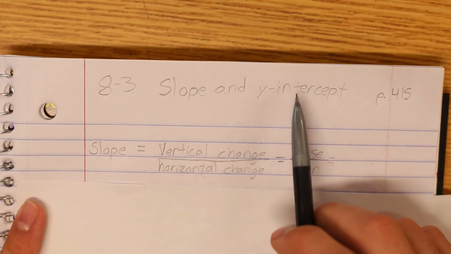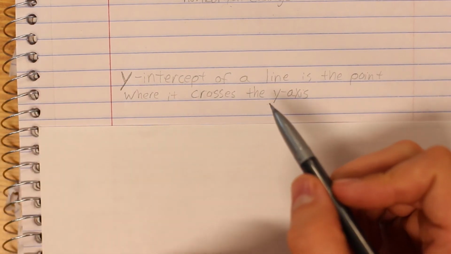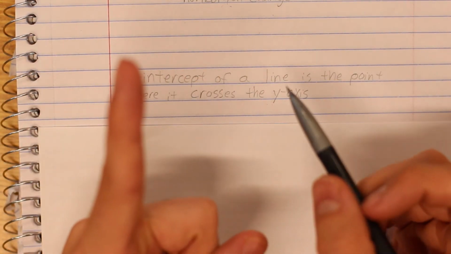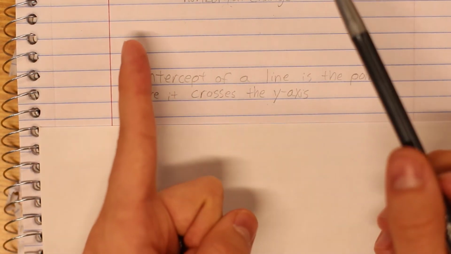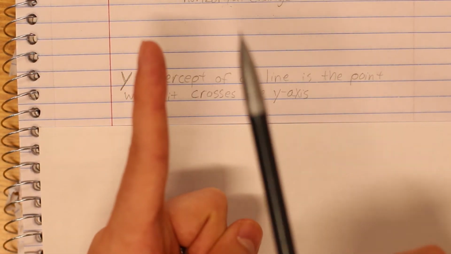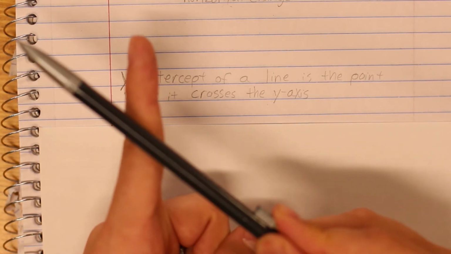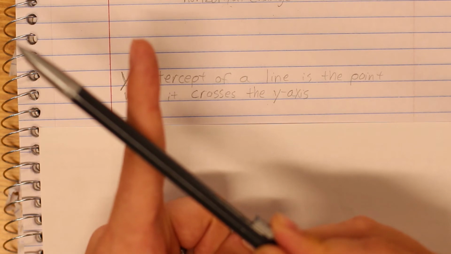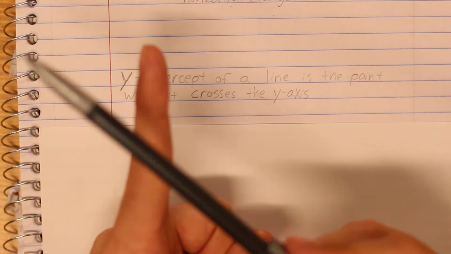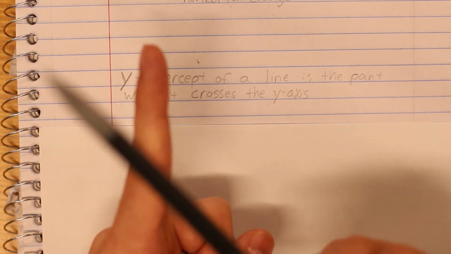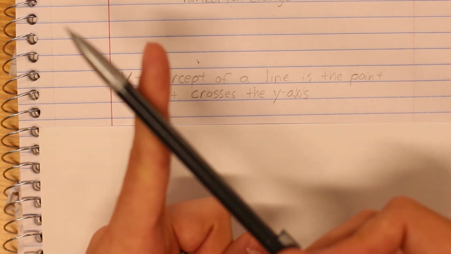The other part of today's lesson is the y-intercept. The y-intercept is the part of the line that intersects with the y-axis. So if my finger is the y-axis and this pencil right here is the line that we've graphed and it crosses right there, where they touch at that point, that's your y-intercept. It's the value of y at that point.